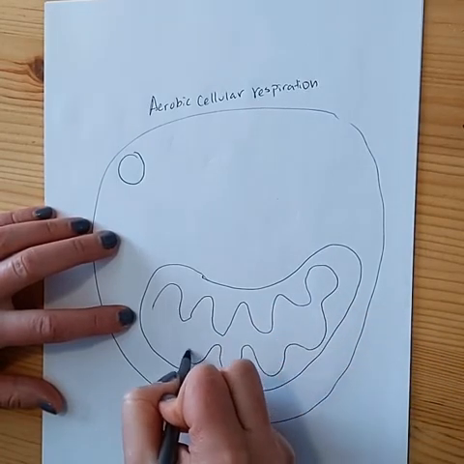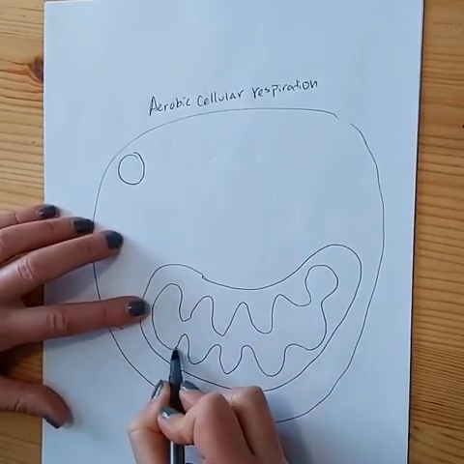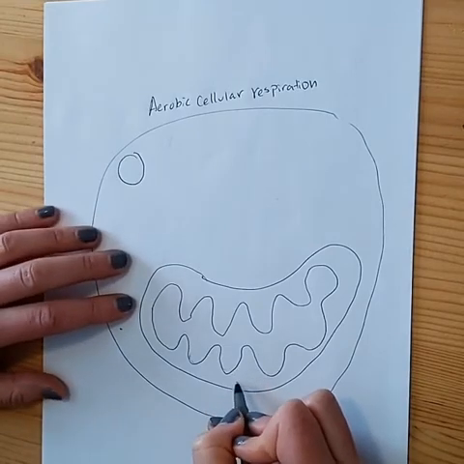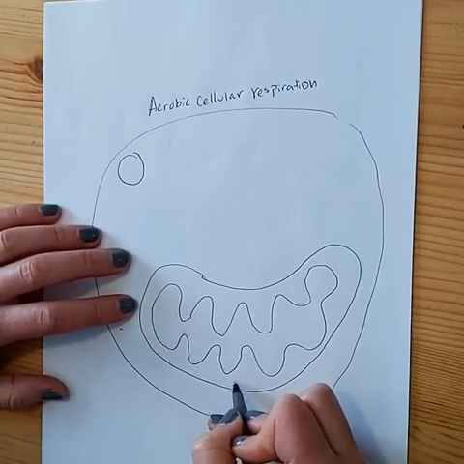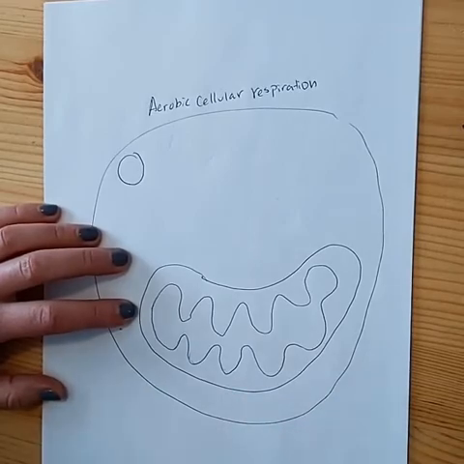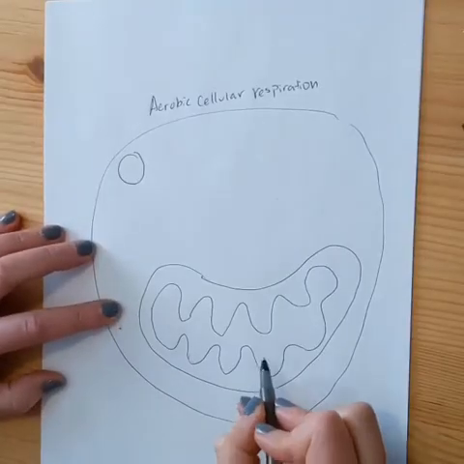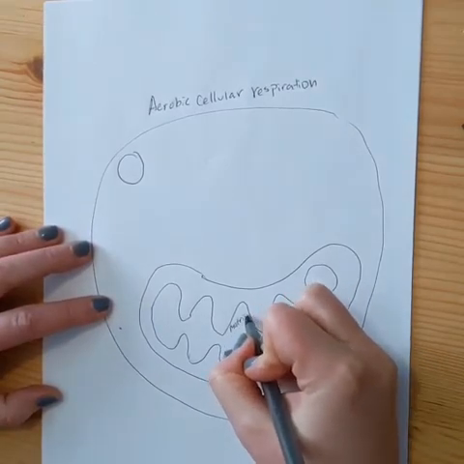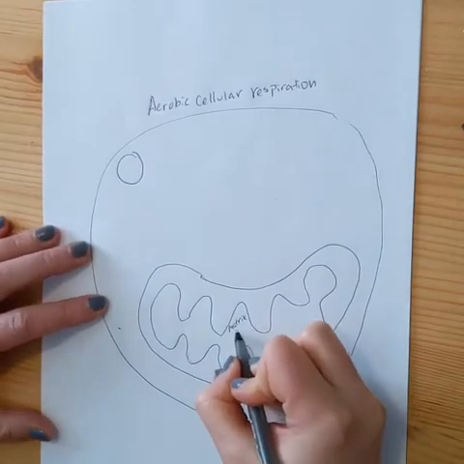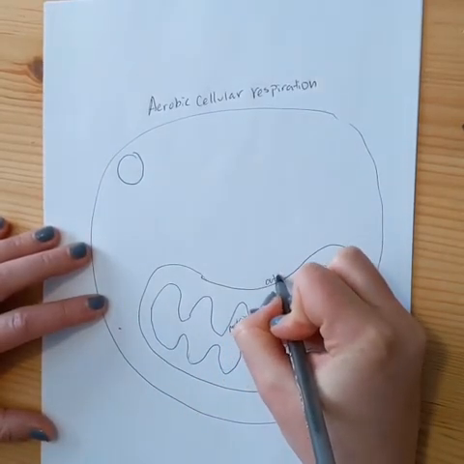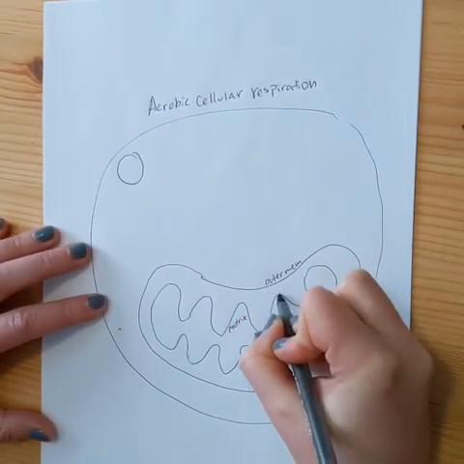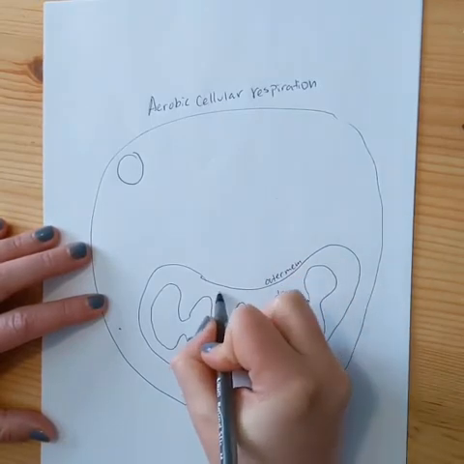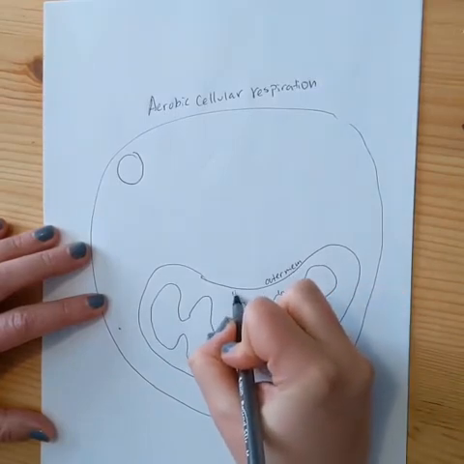The reason that the inner membrane is wiggly like this is because it increases the surface area. The surface area of this inner membrane is going to be important in this process. The inside of the inner membrane is called the matrix, like that awesome 90s movie. Then you have the outer membrane, the inner membrane, and then in between here, this space between the two is the intermembrane space.